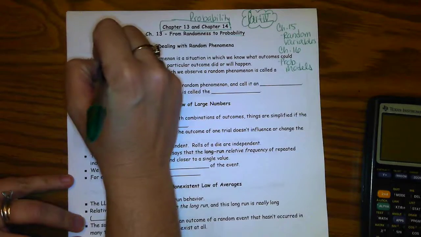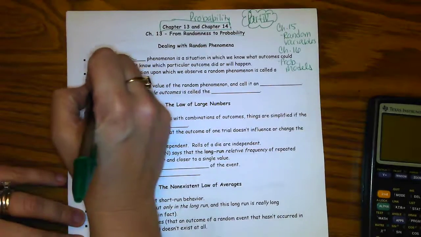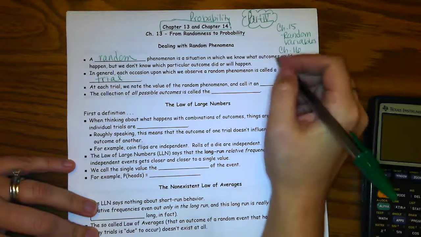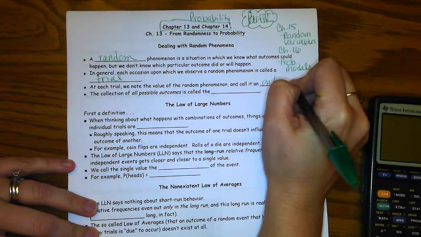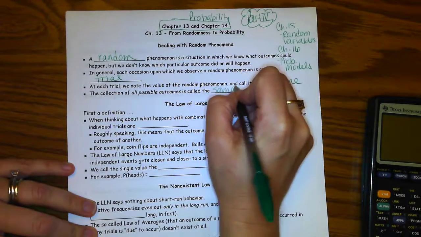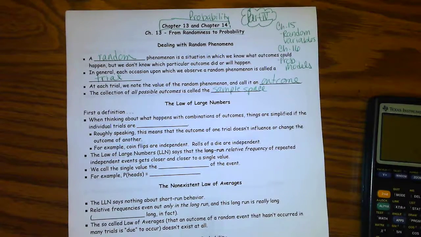All right, so a random phenomenon is a situation in which we know what outcome should happen, like we know the possibilities, but we don't know which particular outcome did or will happen. In general, each occasion upon which we observe a random phenomenon is called a trial. And at each trial, we'll note the value of the random phenomenon and call it an outcome. The collection of all possible outcomes is called the sample space. So the sample space is just a list of all the possibilities that could occur.